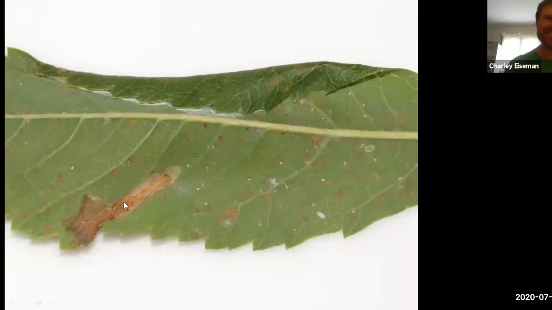This is another leaf miner that starts out making a little underside tentiform mine, but then it walks across the leaf, pops out of its mine, and then it feeds externally under a little flap. And that's characteristic of the genus Perornix.